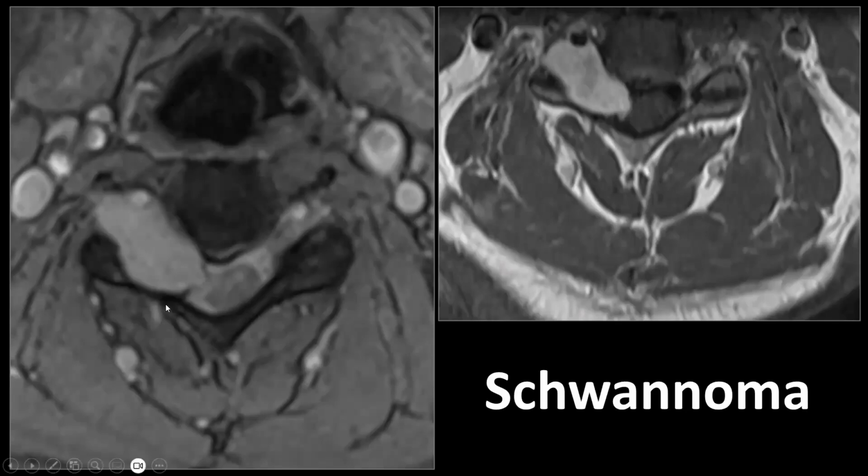A final illustration of the disease process in the perivertebral compartment would be a schwannoma. We've already seen schwannomas when talking about carotid space tumors, so they are benign, slow-growing tumors. In the cervical spine, they often originate in the neuroforamina, where the nerve roots exit the spinal canal, and these tumors can extend through the neuroforamen into the perivertebral space, which this tumor is also doing to a limited extent.